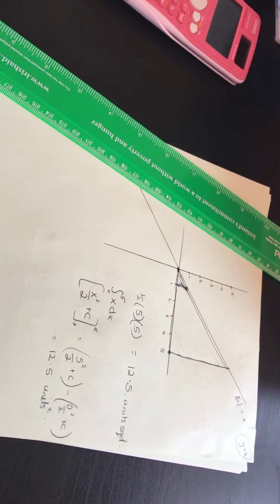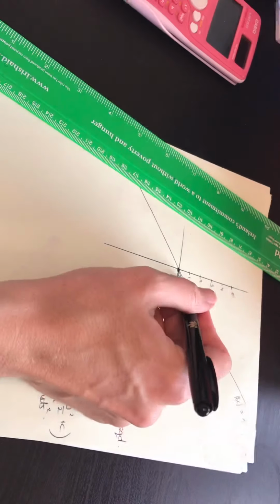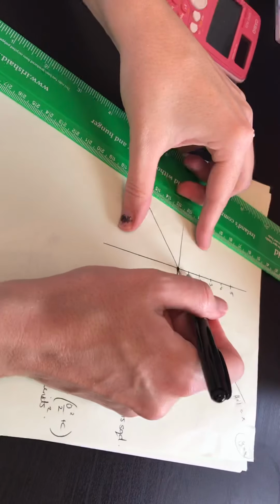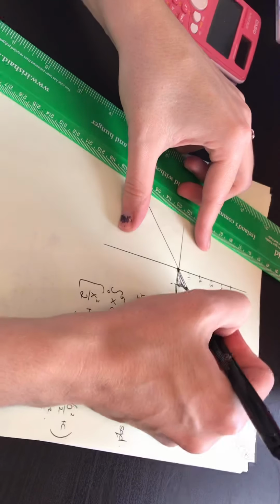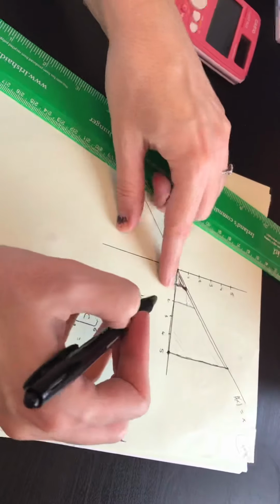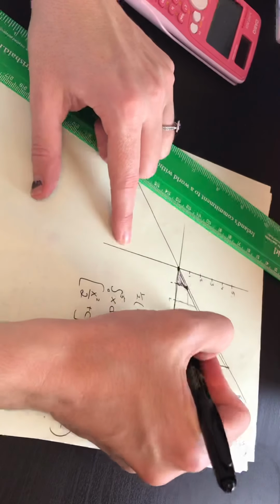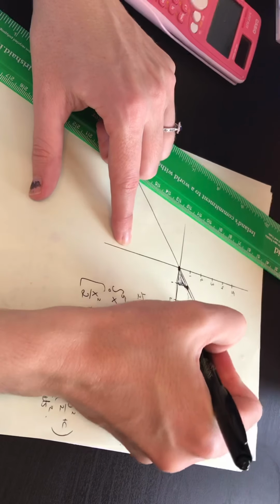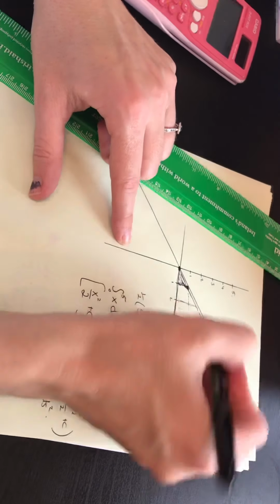They might now ask you for the average area. So if we look here, it's about half a square unit. If we look here, we have about 1.5 square units. If we look here, we have 2.5.